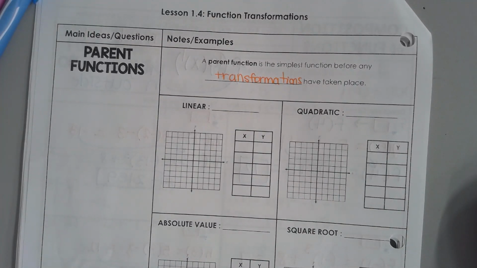Nothing has changed here. And we're going to talk about 4 different ones, and these 4 you need to get used to knowing what the shape of the graph looks like. So when I say linear, you need to picture a straight line in your mind.